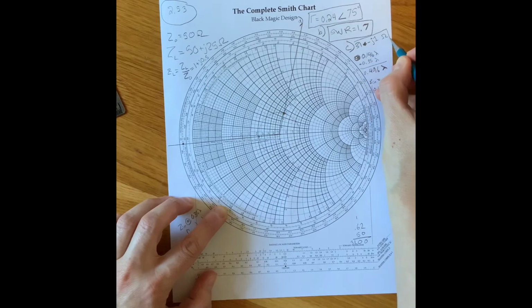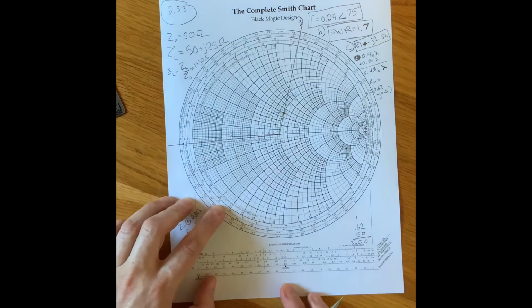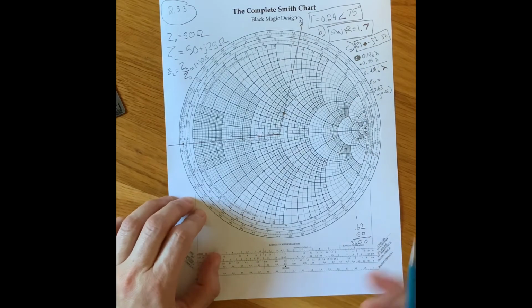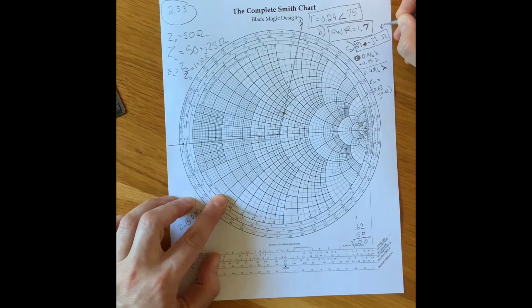Technically you wouldn't have to write the 1, but I wanted to make it clear that it is in fact 1 ohm. That's my input impedance Zn at 0.35 wavelengths.